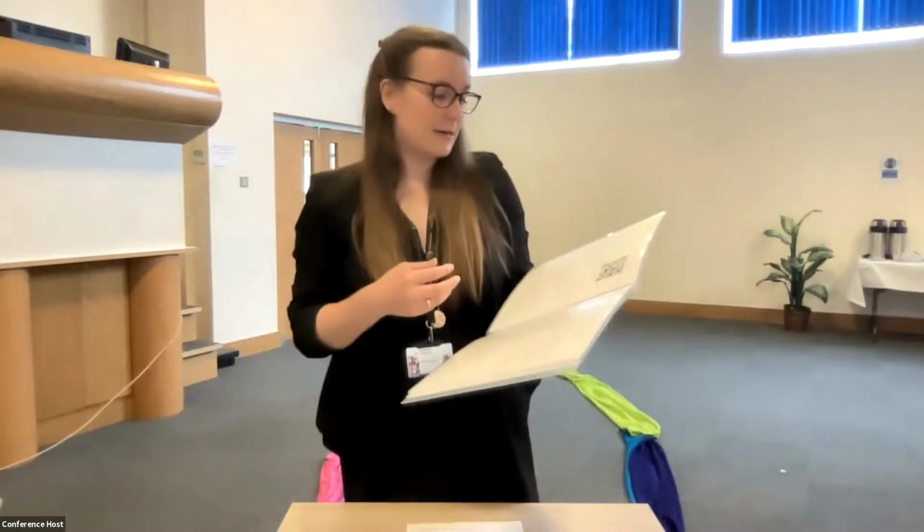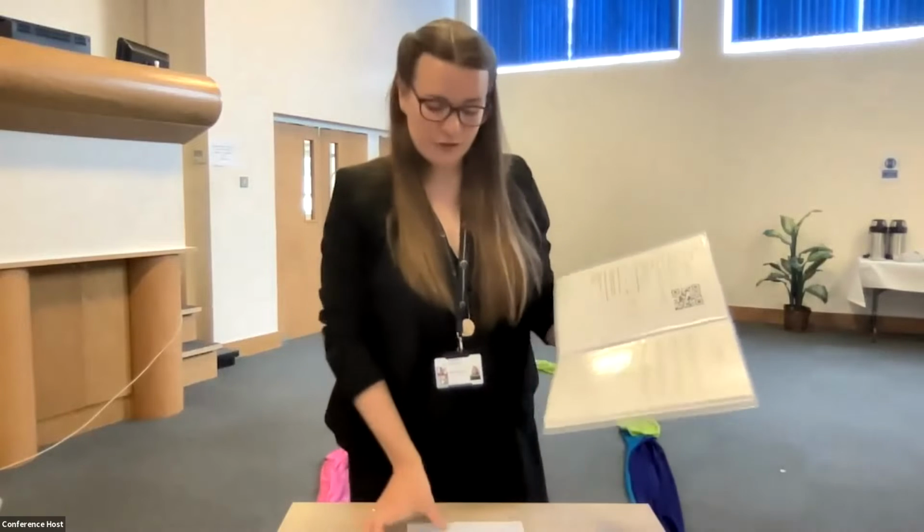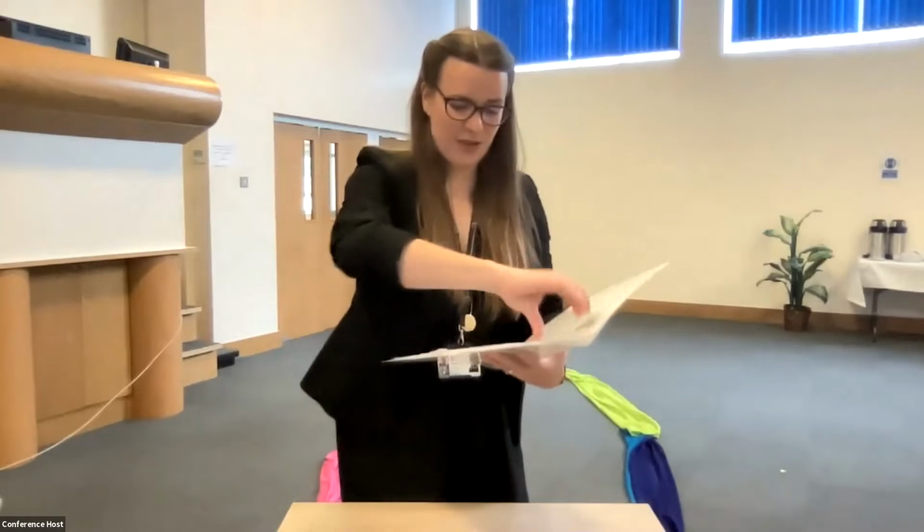We've got some topic words that might link in to them, and also suggestions of other songs linked to that topic, or even stories and books linked to them as well. And with the theme of today, you'll be able to see how these tie in really nicely with the different aspects of the EYFS curriculum. Obviously, especially communicating language, the PSCD, and physical development.